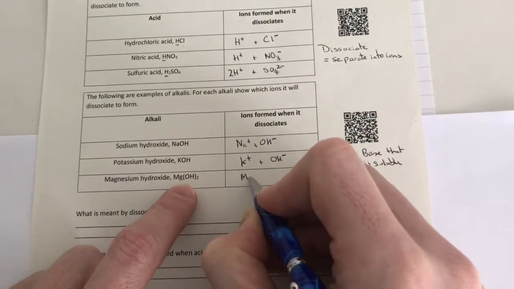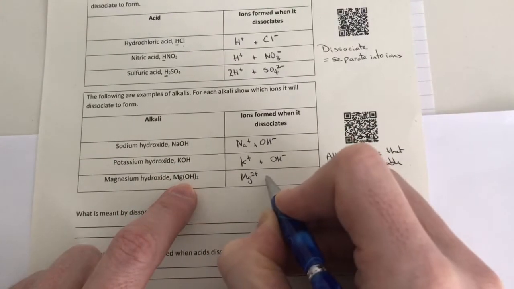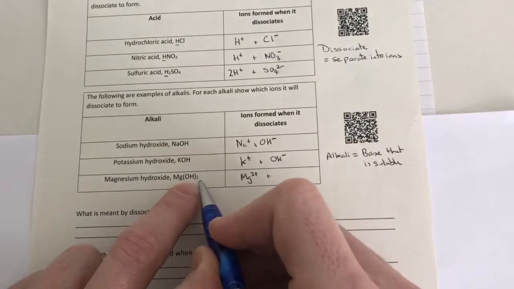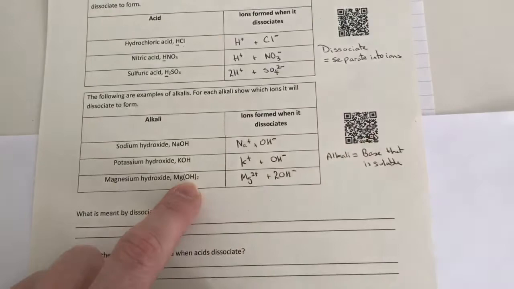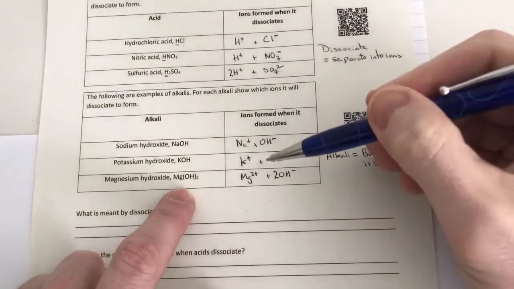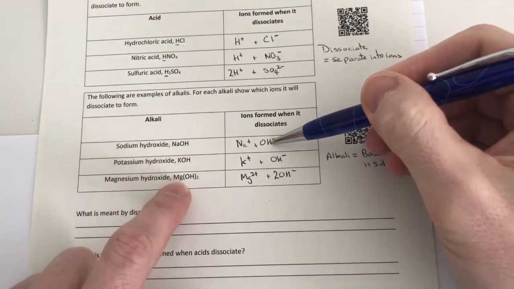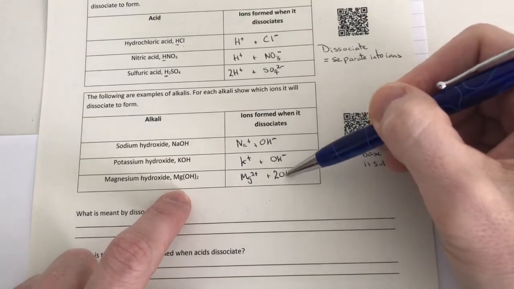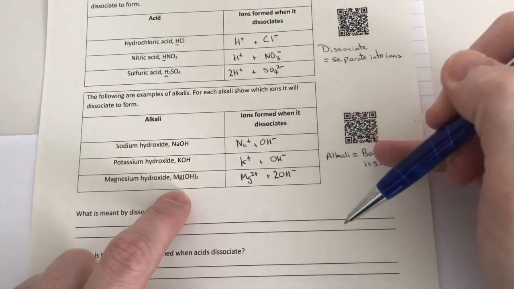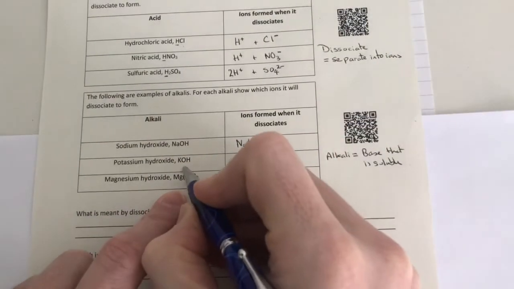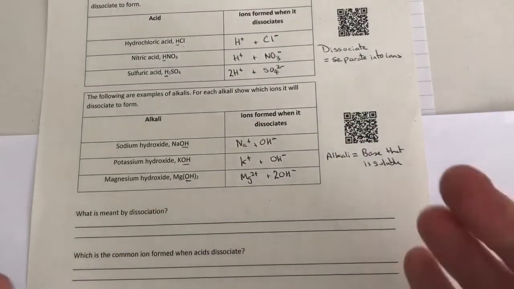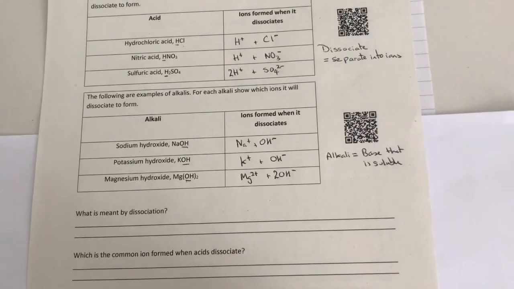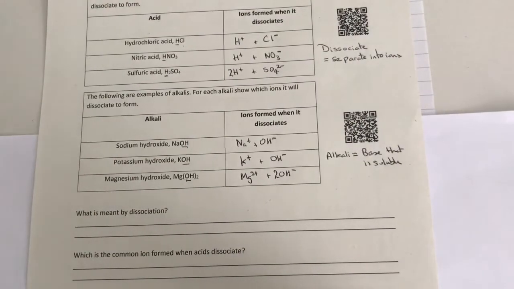And here I get Mg2 plus, and notice it's OH twice, so we get 2 lots of the hydroxide. So what you notice in each of these is these alkalis are all separating or dissociating to form hydroxide ions, and you can see in the formula they all contain the hydroxide ions, and that again is what we're going to use to help us identify alkalis or bases.